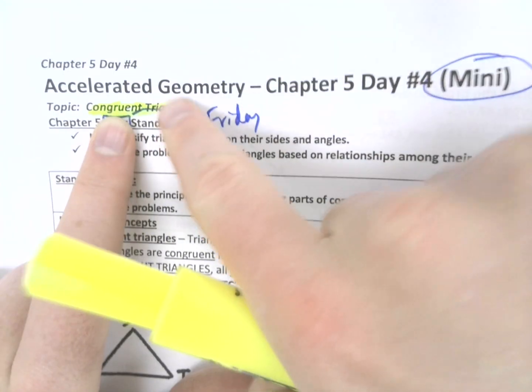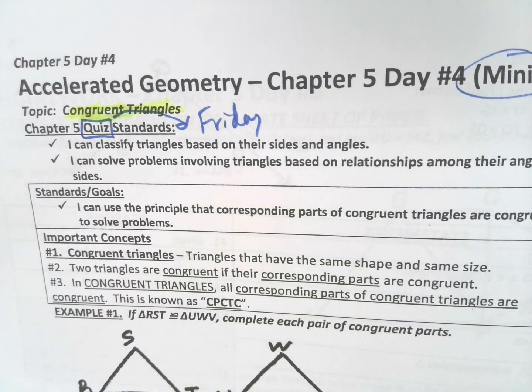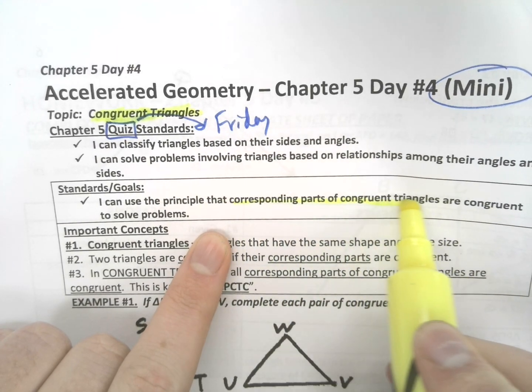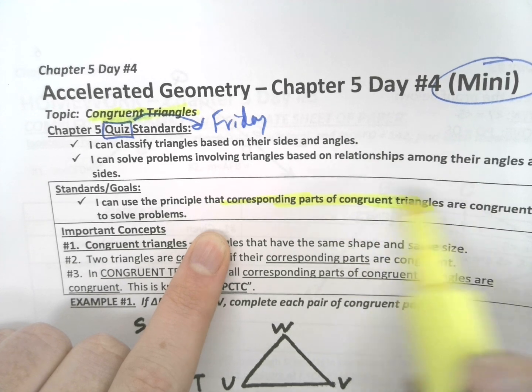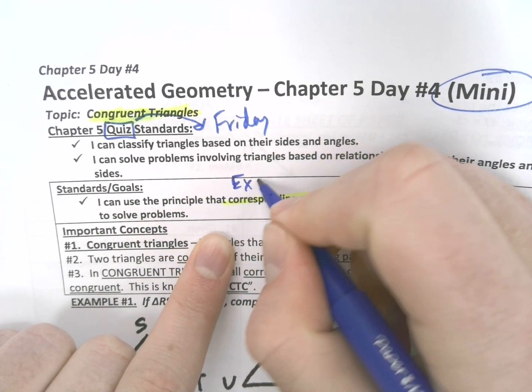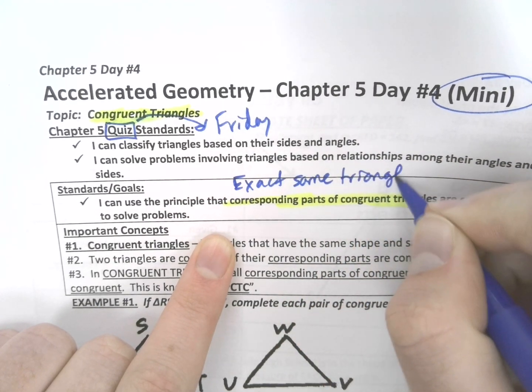Hey, so congruency, we've seen that quite a bit. But in this case, we're not just talking about parts of triangles being congruent. We're talking about all the parts of triangles being congruent. In other words, exact same triangles.